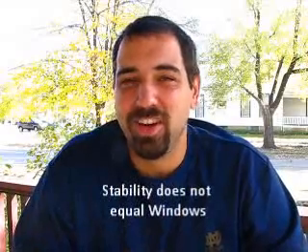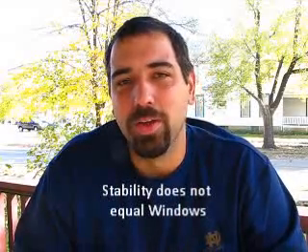It also is more stable. If you think about it, with most Windows operating systems, you can't say stability is a key strength, because you often run into problems which require you to reboot, or you lose information because the computer freezes.